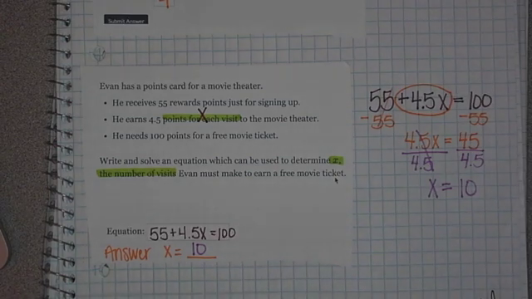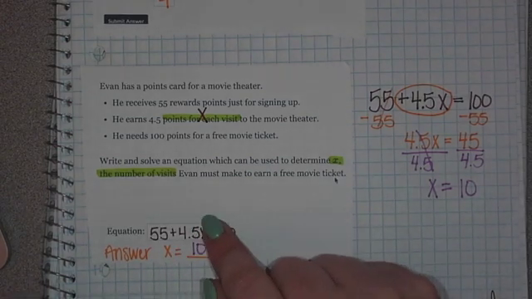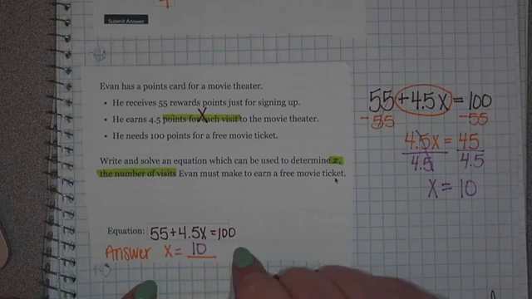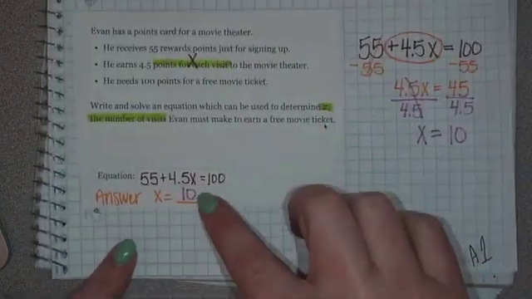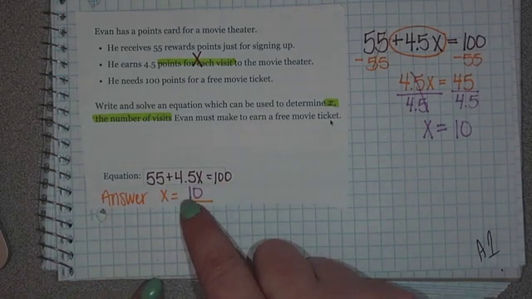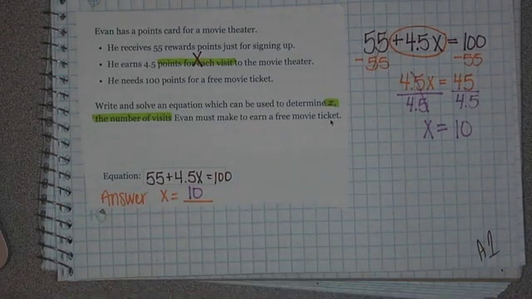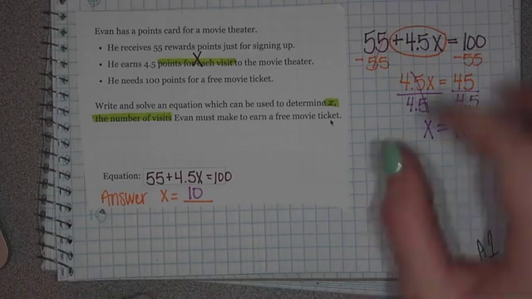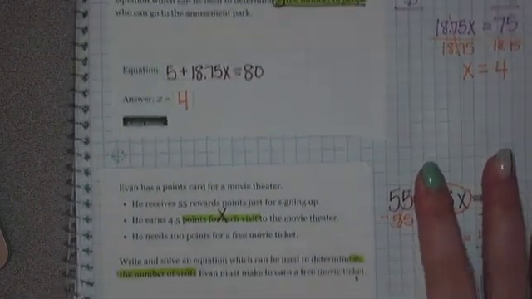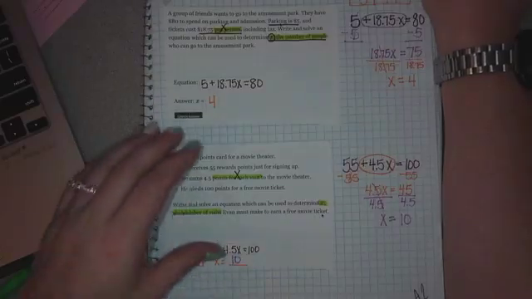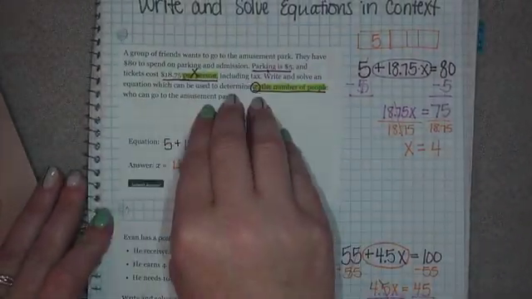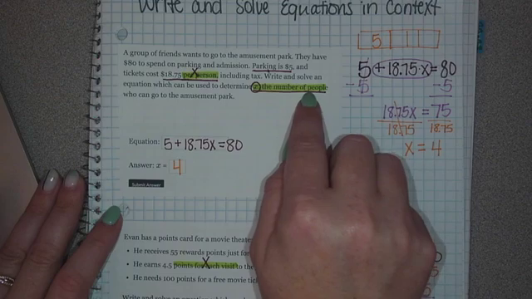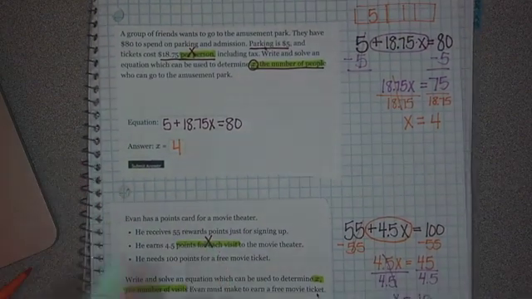Later on this year, we get to where you have to give the context. So you would have to say it's not 10 people. Like the problem up here, it was 4 people could visit. This one is 10 visits. So he has to go to the movies 10 times in order to get a free movie ticket. So that is writing and solving equations in context. Of course, they're not always going to be this exact style. But you just have to take whatever the problem is talking about, look at what it says the x value is, and that's what you're going to use for the per person, each visit, and all of that.